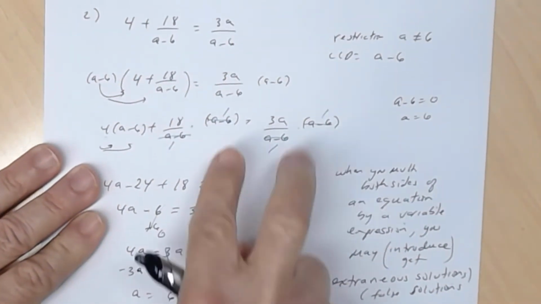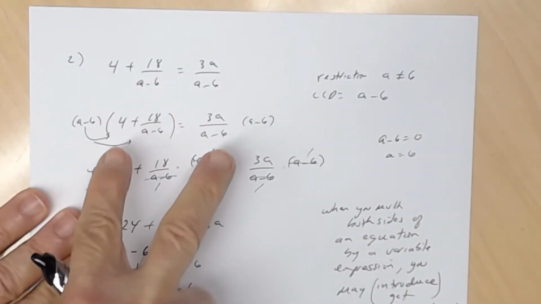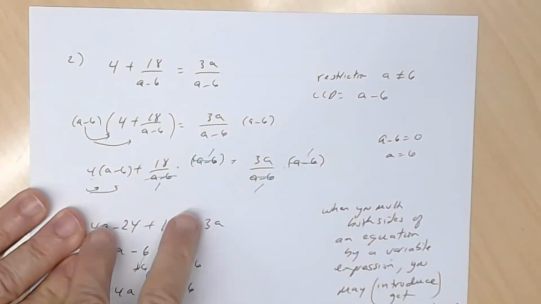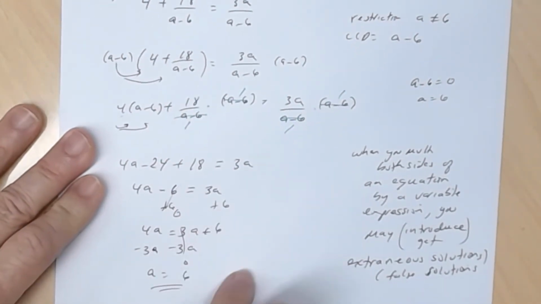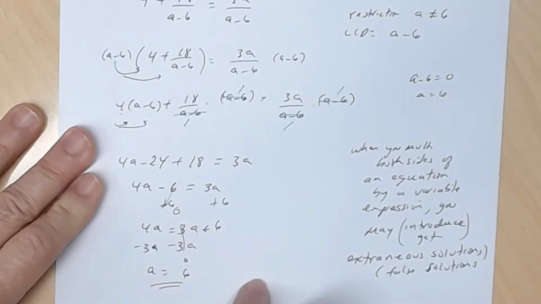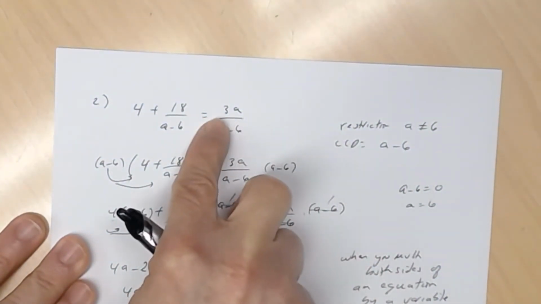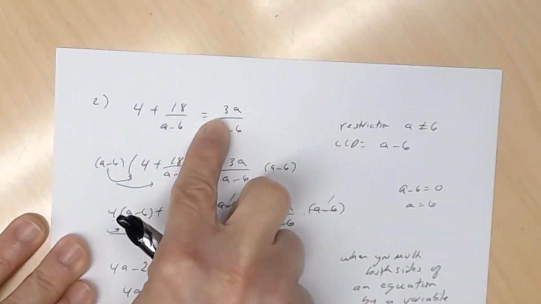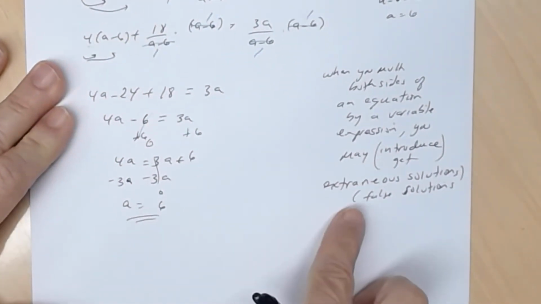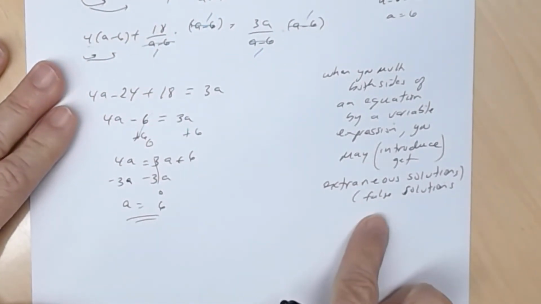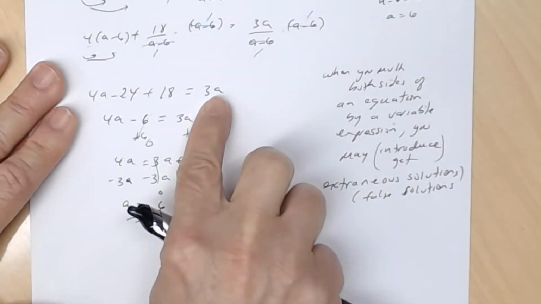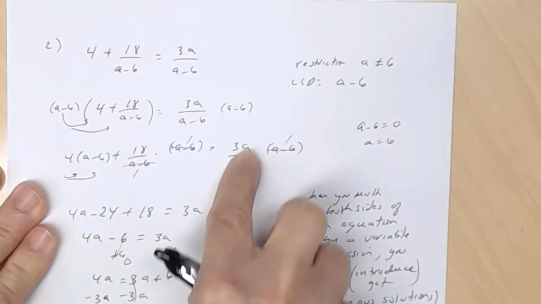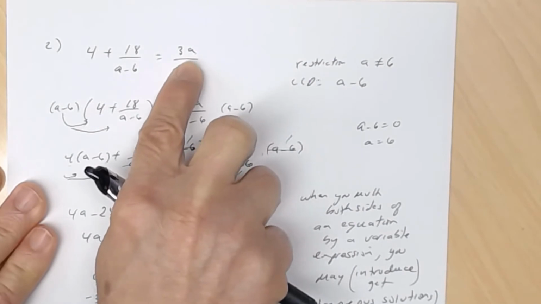So what happened was, when we multiplied both sides by a variable expression, I ended up with a linear equation that had a solution, but that solution made the original undefined. So that introduced what's called an extraneous solution, a false solution, meaning that it's a solution to this equation, but it's not a solution to the original.